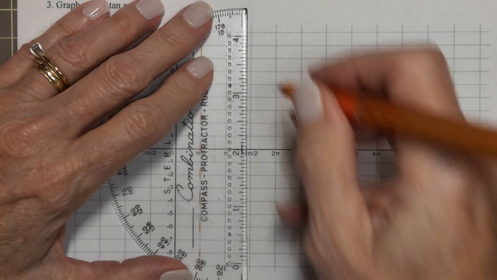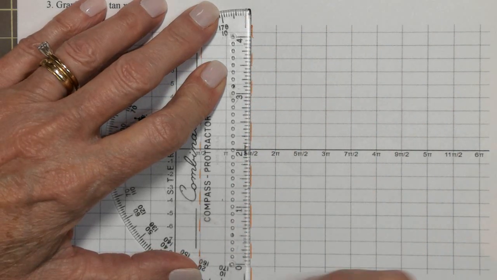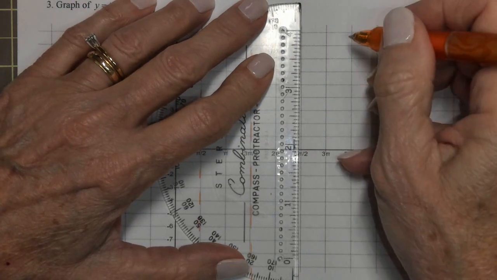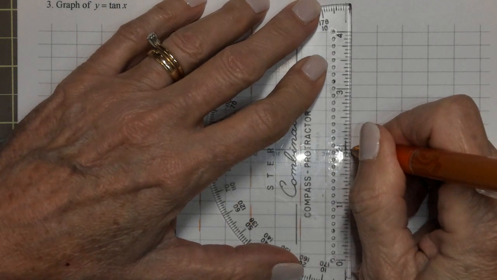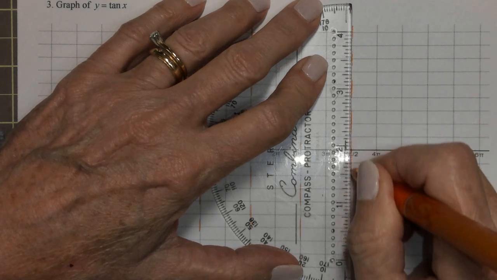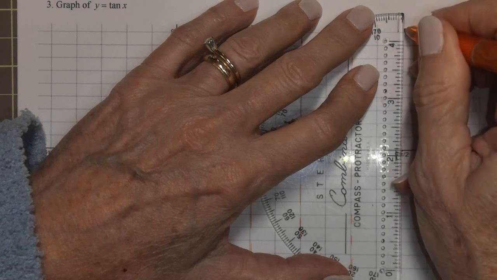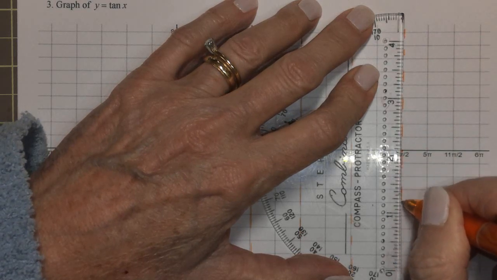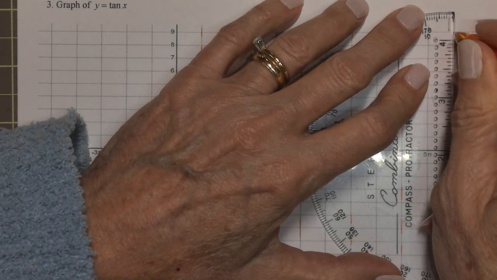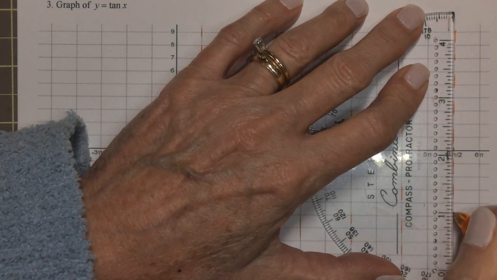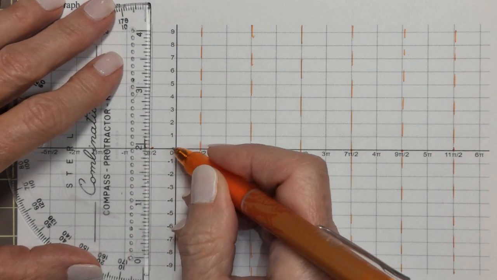So pi over 2, 3 pi over 2, 5 pi over 2, etc. Get all of our asymptotes drawn. And don't forget to go in the negative direction too.